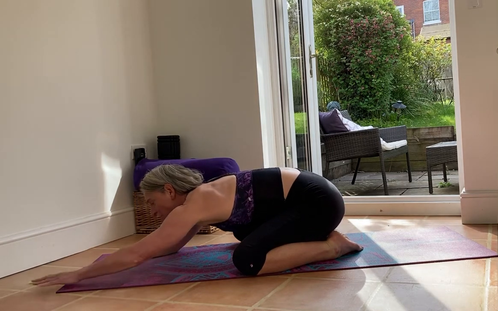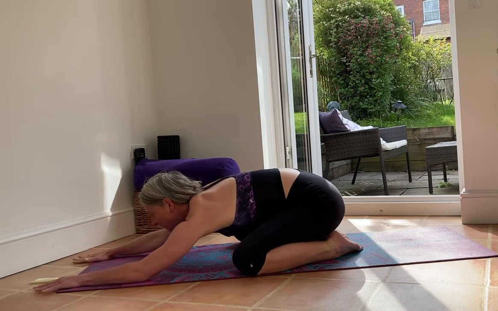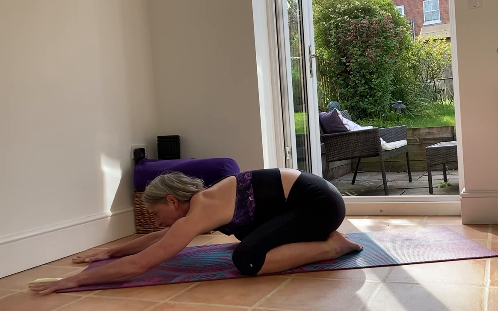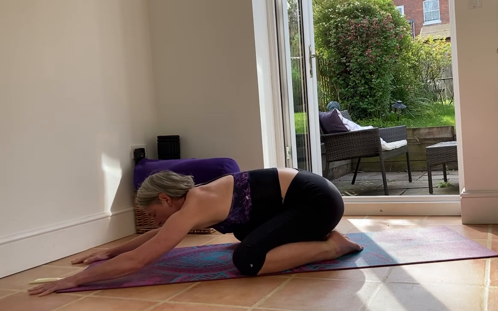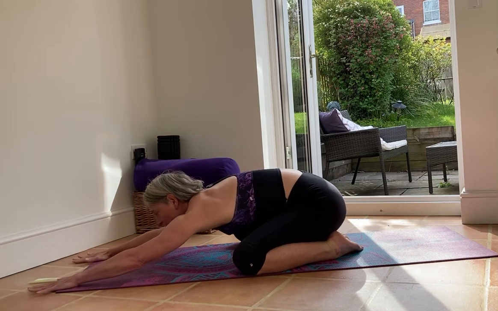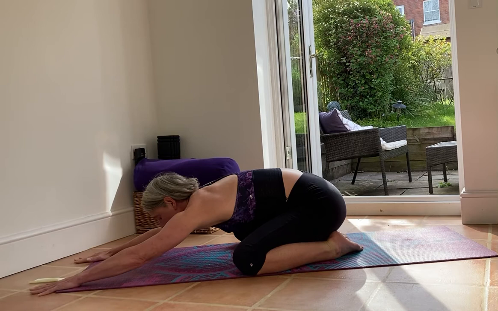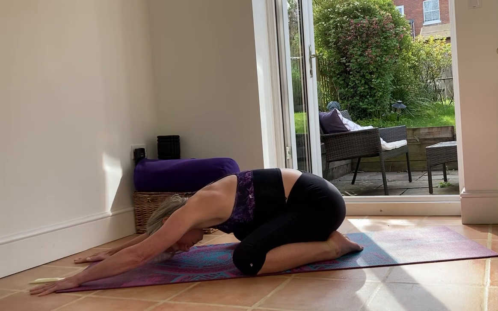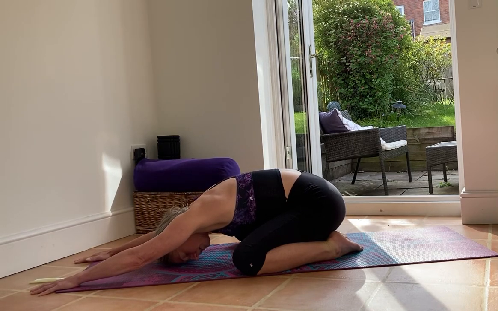So what you want to do is reach forward if you can, so that you're creating length through your spine. So you're pushing away with your hips and you're pushing forwards with your hands. So really push and sink. And then if you can, take your forehead down to the mat and just soften here.